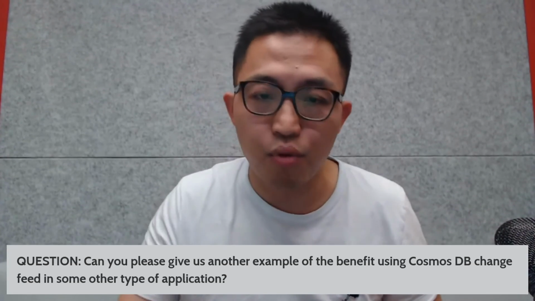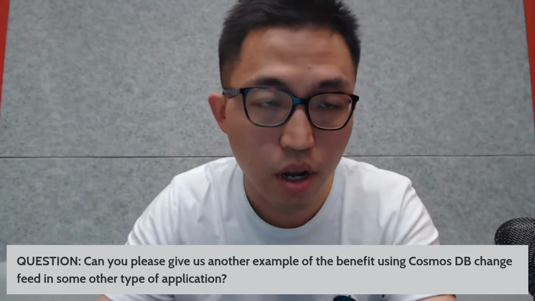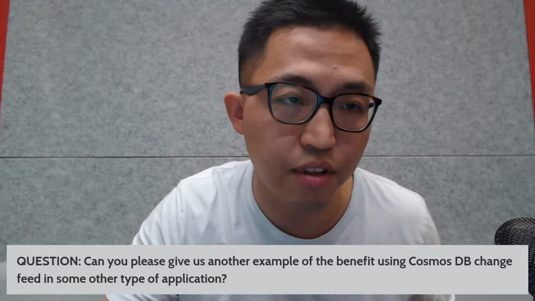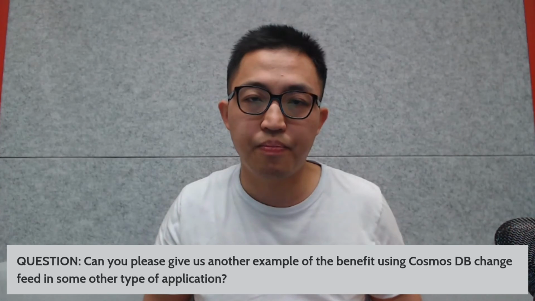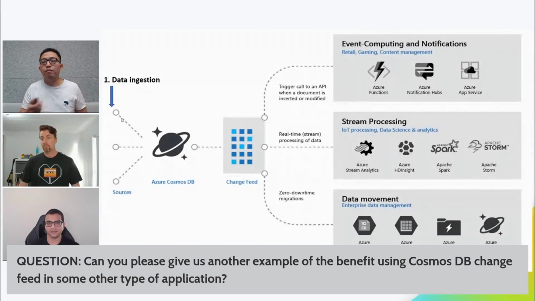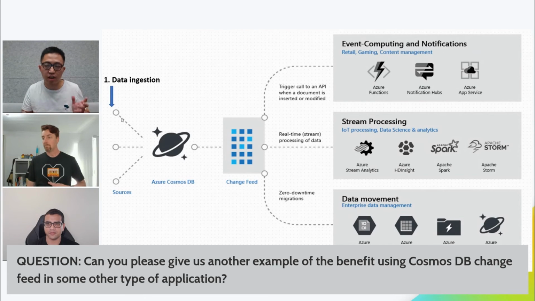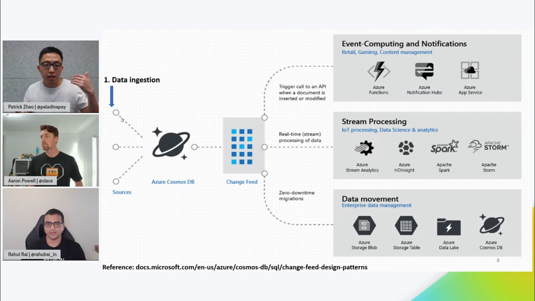If I may bring my screen back again, let me try to find the slides where we have the diagram. So let me just load this diagram. Today, in the dashboard system, I mainly use the first route on the top, which is the event computing and notification functionalities. But another example could be the data movement at the end. So as we all know, the partition key in the Azure Cosmos container is very important.